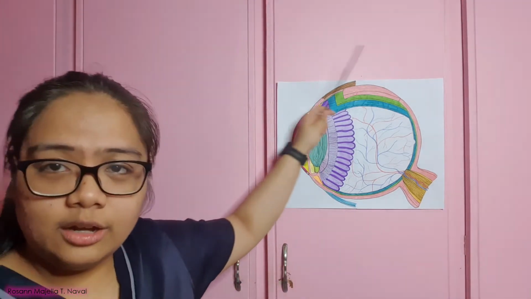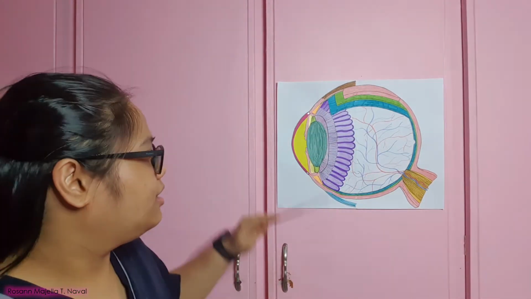Today, I am going to discuss the anatomy of the eye. This is a longitudinal cut of the eye. The anteriormost portion is the cornea.